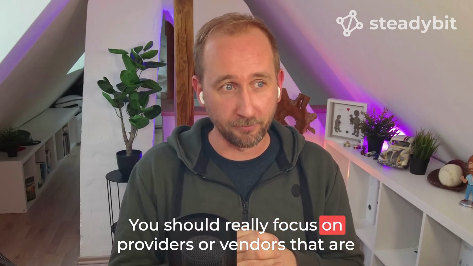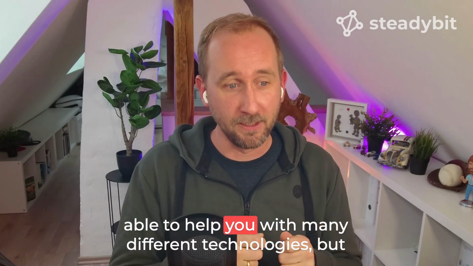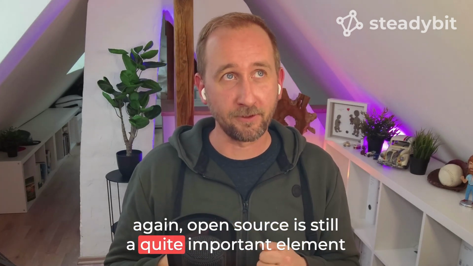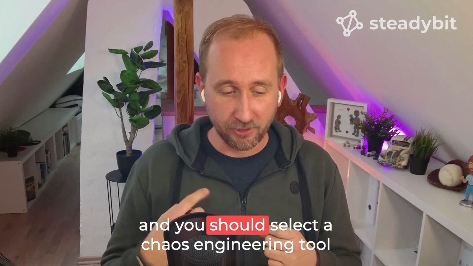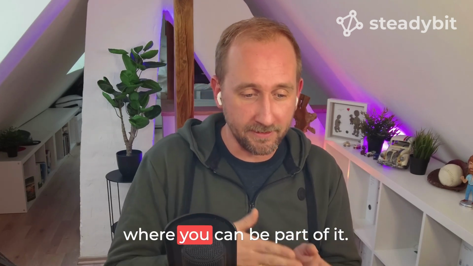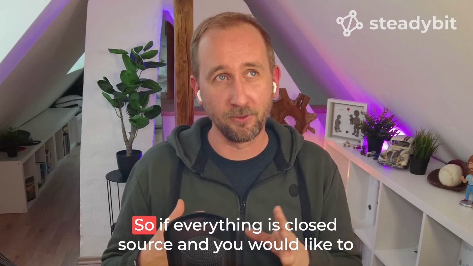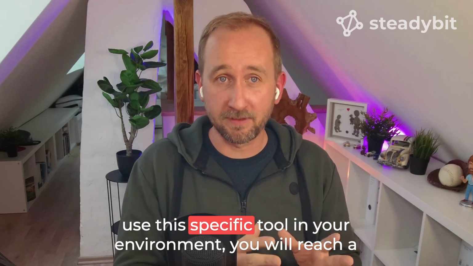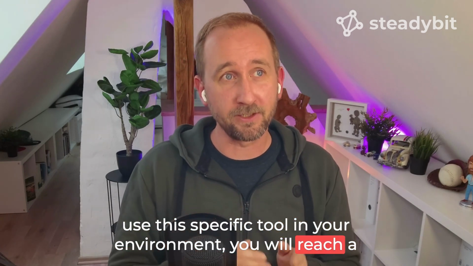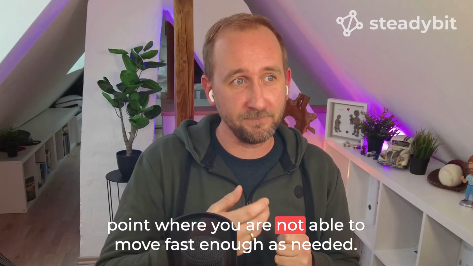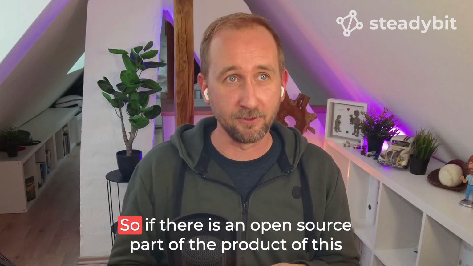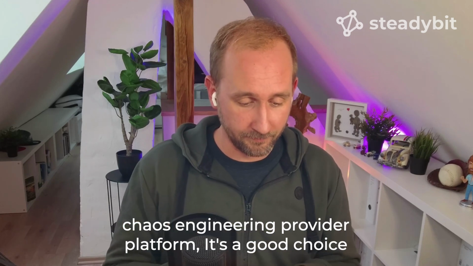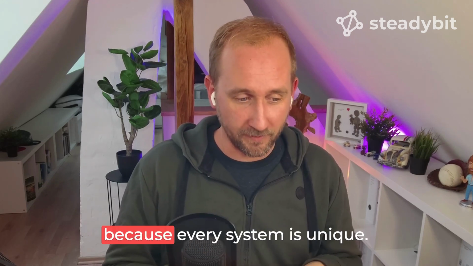You should really focus on providers or vendors that are able to help you with many different technologies. But again, open source is still a quite important element, and you should select a chaos engineering tool where you can be part of it. So if everything is closed source and you would like to use this specific tool in your environment, you will reach a point where you are not able to move fast enough as needed. So if there is an open source part of the product of this chaos engineering provider platform, it's a good choice because every system is unique.